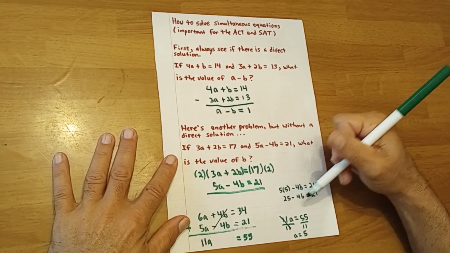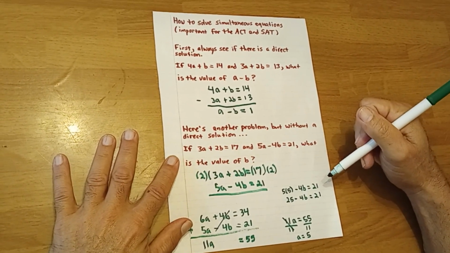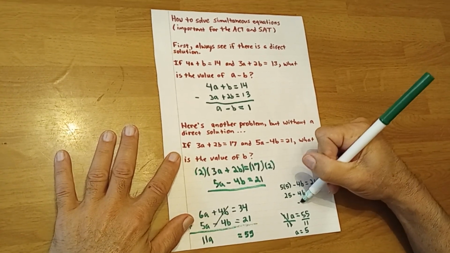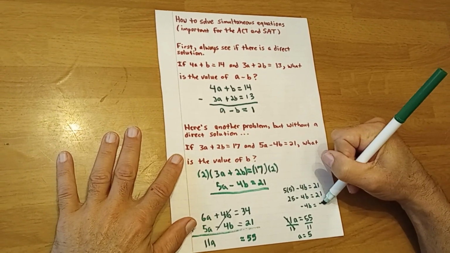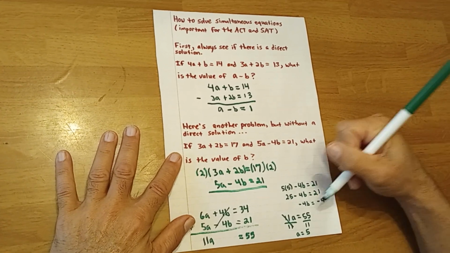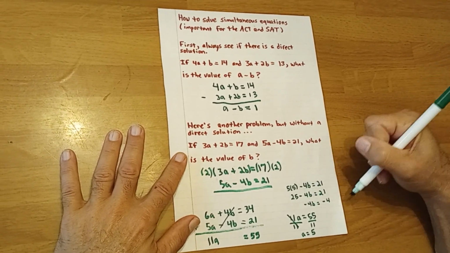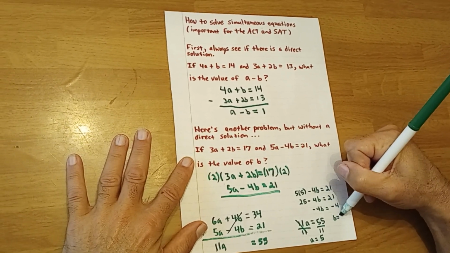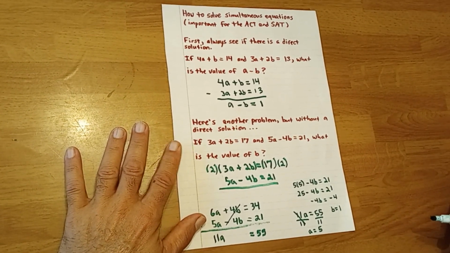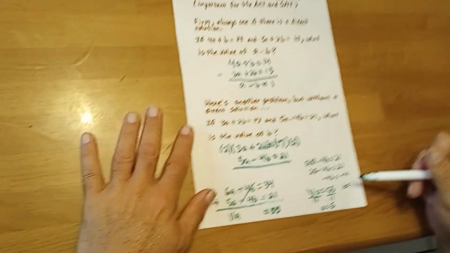If I subtract 25 from both sides, right, I'm going to get negative 4b equals negative 4. Divide both sides by negative 4, and I'm going to get b equals 1. Okay? So here the value of b is 1.